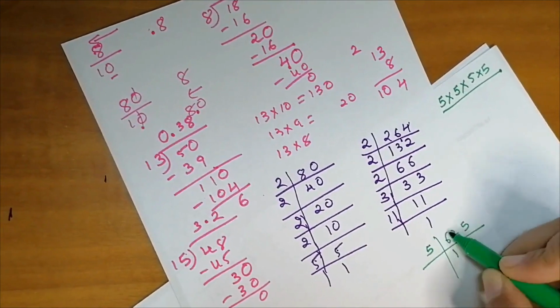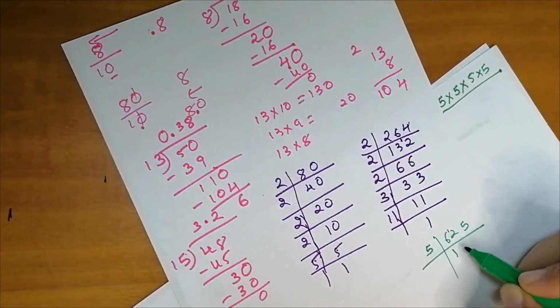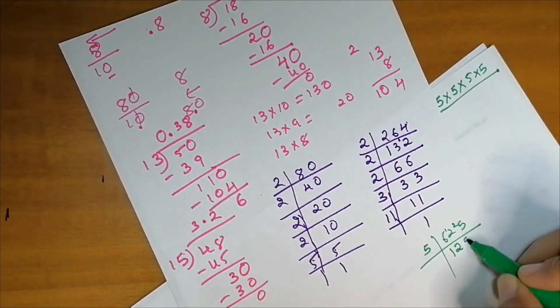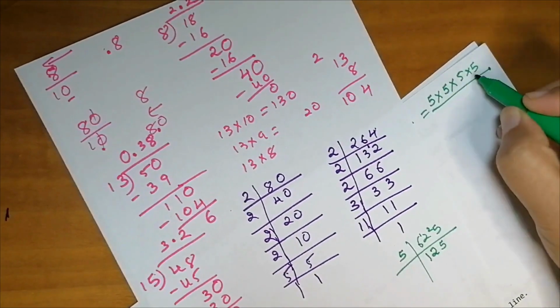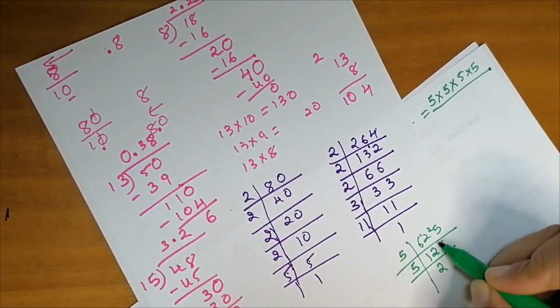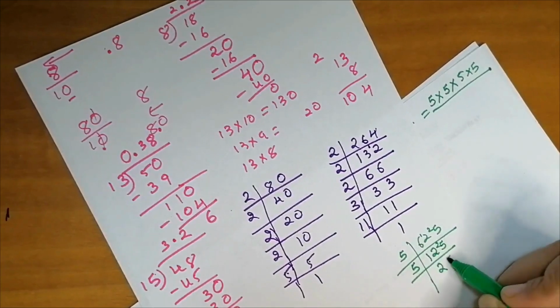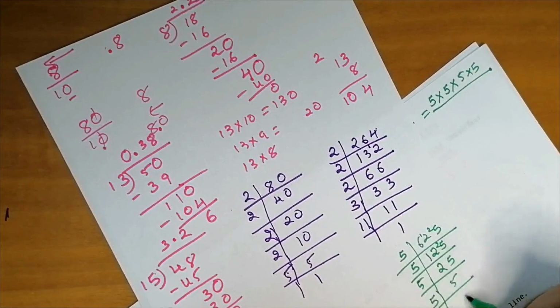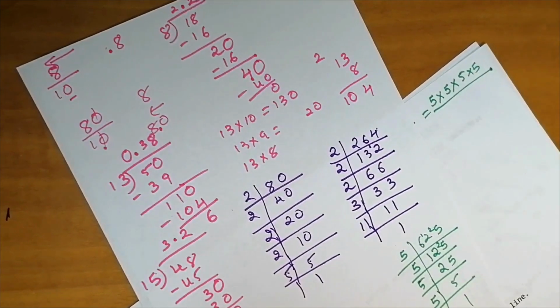5 1 1 carried, right? That's 2 carried, right? And this is 5. I said 5 times 125, right, when I started. Then again 5 2 times 2 carried, this is 5, right? 5 times 5, 25, and this is what you have here.